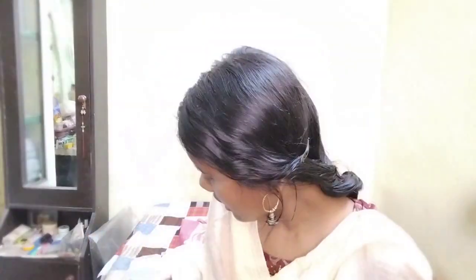Now it's time for the earrings. She wore the prettiest golden earrings in the movie, and I'm going to be wearing these ones. These are also really pretty. I was confused which one I want to wear because I have so many jhumkas. I have an obsession with jhumkas. So I was confused which one I want to wear. But I thought this one is going to be the one for today's video. Let's put it on.